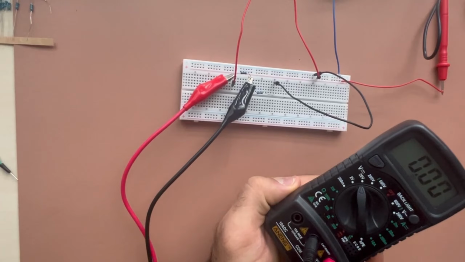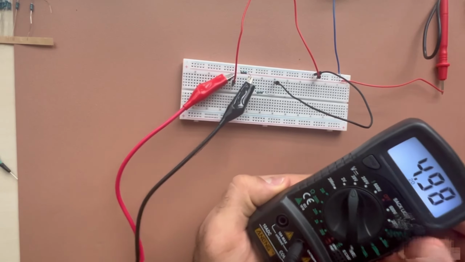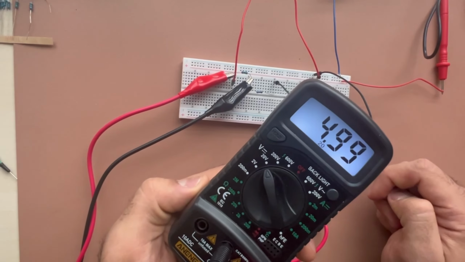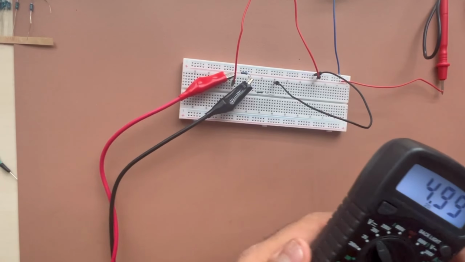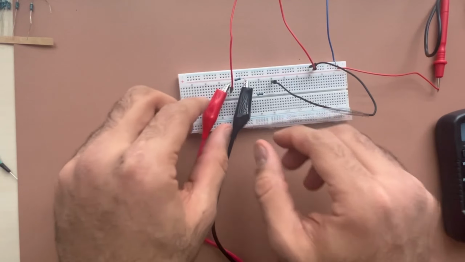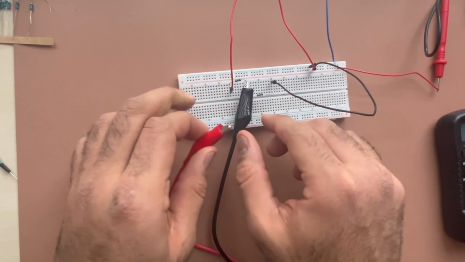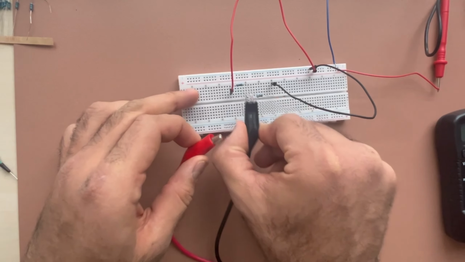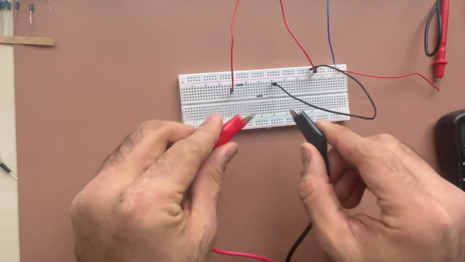So I'm going to start it. And right now, as you can see, it is something around 5 volts, which is good. Then we have to, again, turn off the voltage source. Make sure that all the time you turn it off and then do everything that you would like to do with your circuit. Then we have to do the same thing with the second resistor.